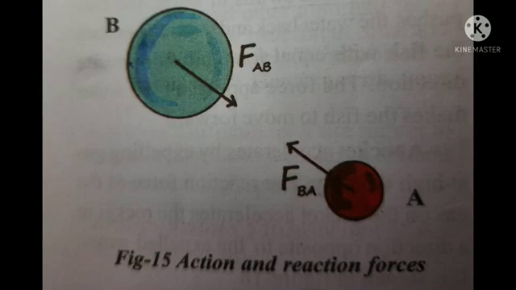Children, let's know about action and reaction forces. If two objects interact, the force F_BA exerted by the object A on the object B is equal in magnitude and opposite in direction to the force F_AB exerted by the object B on the object A. The negative sign indicates that the reaction force is acting in a direction opposite to that of the action force. This states that no single isolated force exists.